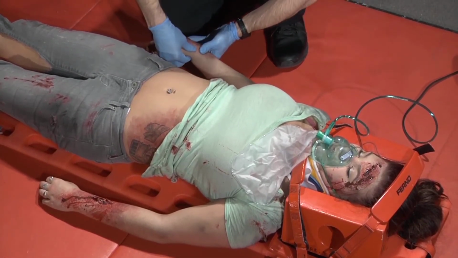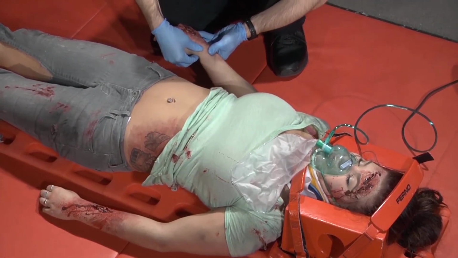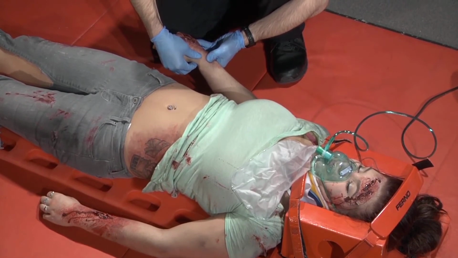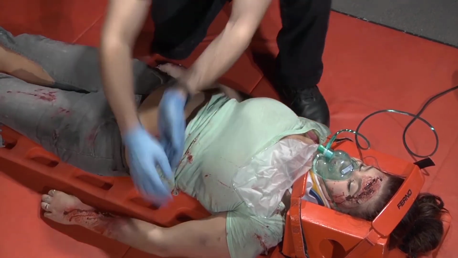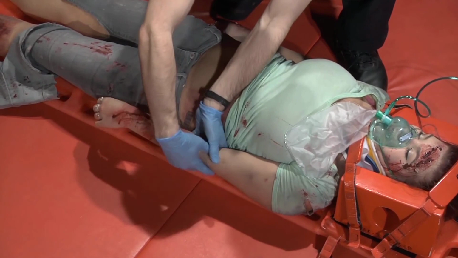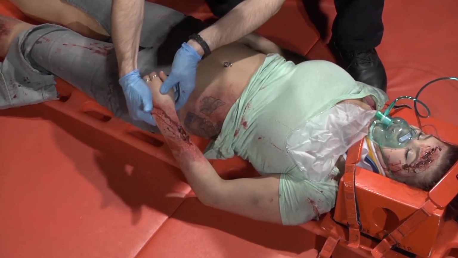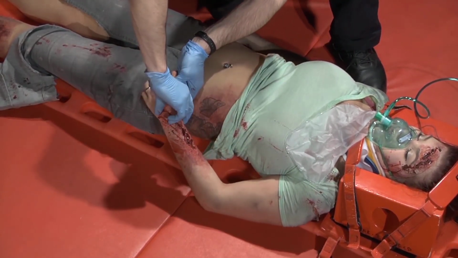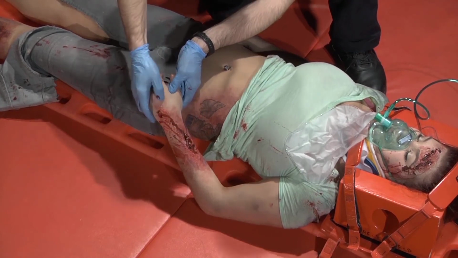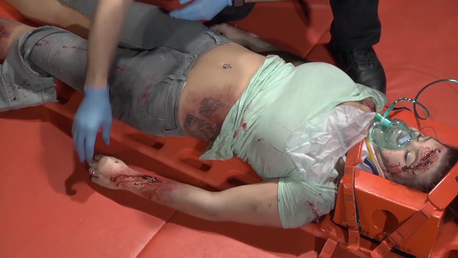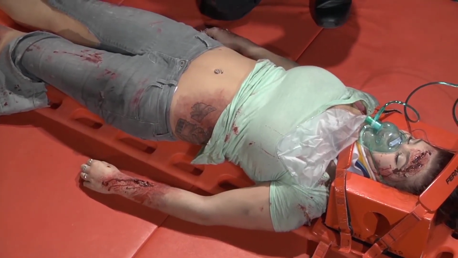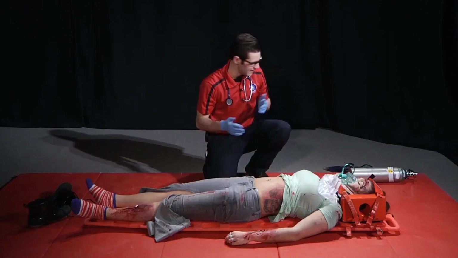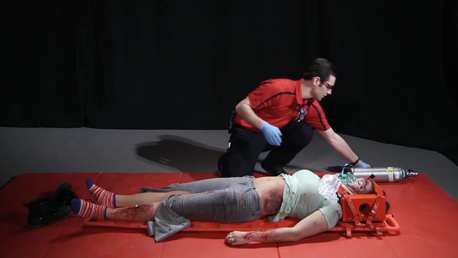I note some abrasions. Checking a radial pulse. I note a laceration, some more abrasions, checking radial pulse, and I would be assessing motor and sensory function if the patient was alert. I'm now going to manage any of these secondary injuries.